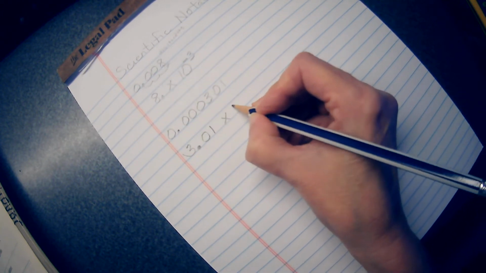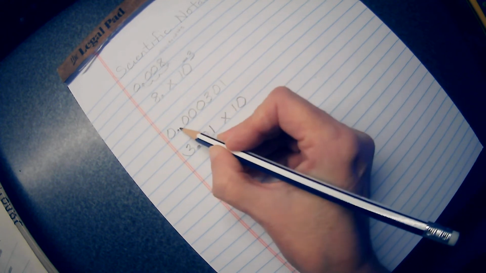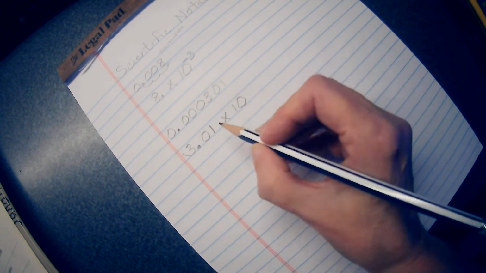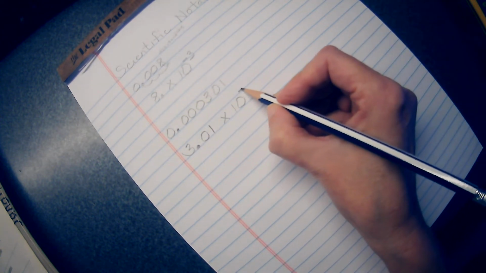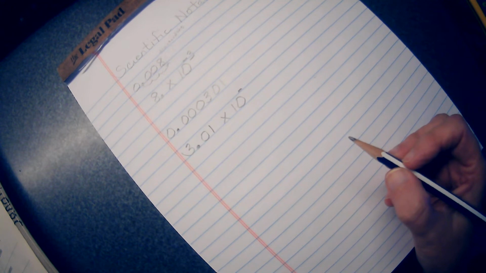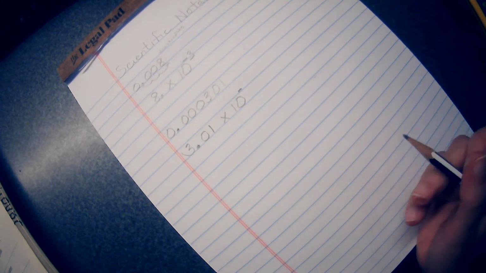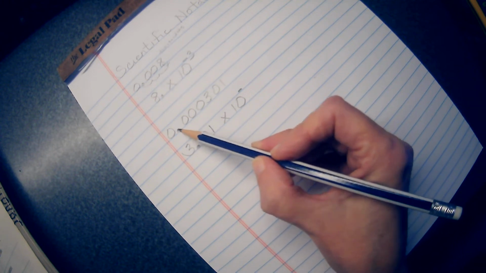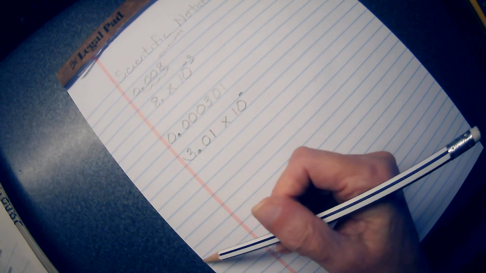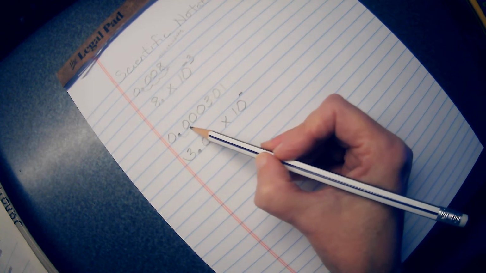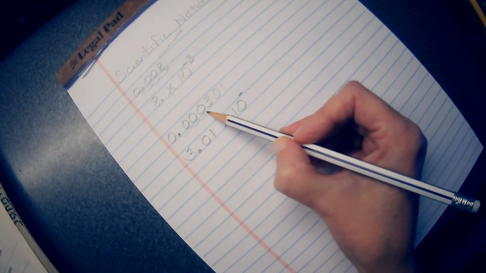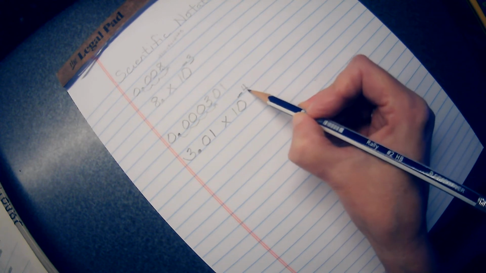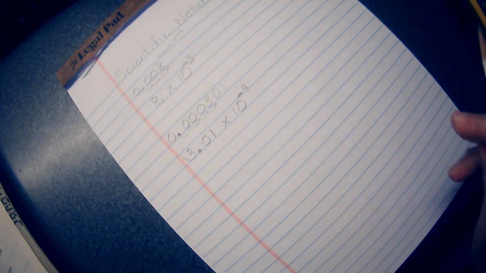Now I put it times 10, and because this is a tiny amount, all the numbers are to the right of the decimal point, I have to have that as a negative exponent. Alright, so how many places do I have to move that decimal to get it behind that first whole number? 1, 2, 3, 4. So to the negative 4. Let's check it.